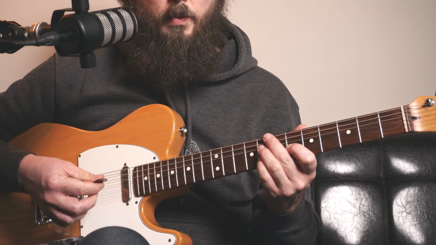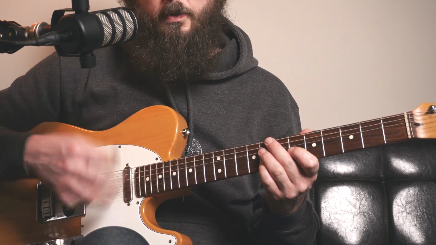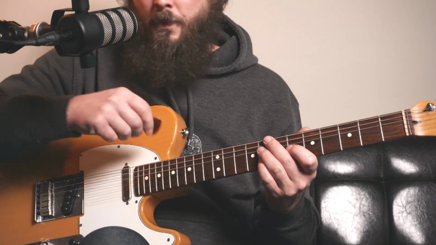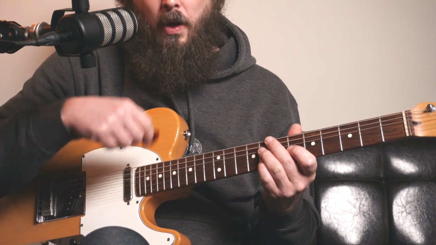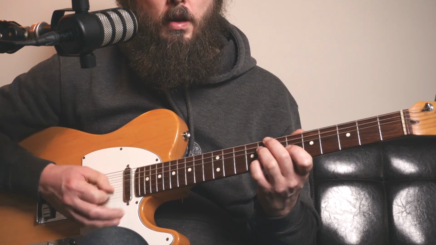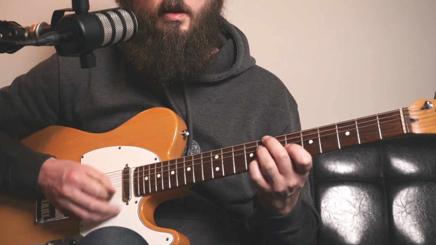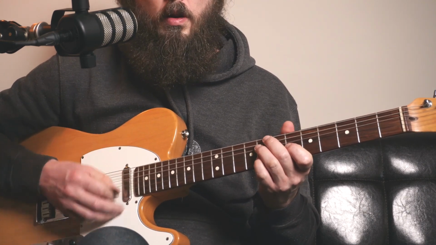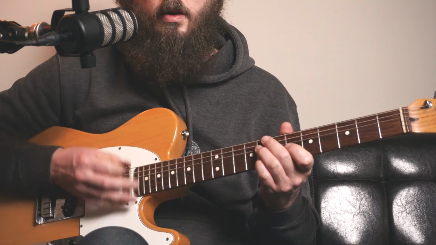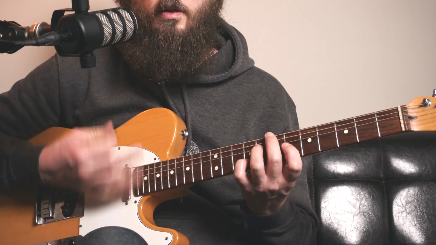So we've got this rhythm pattern I'm doing. Again, just like when I was riffing on that last song, my down and up strums are locked into the 16th notes. 1, 2, and so I'm going down, up, down, up, down, down.